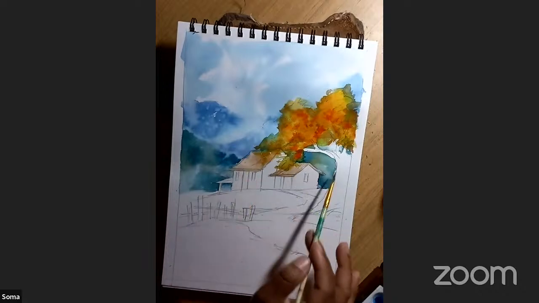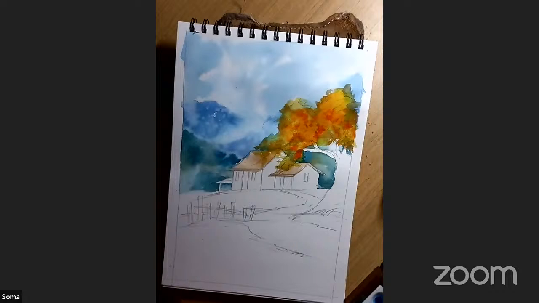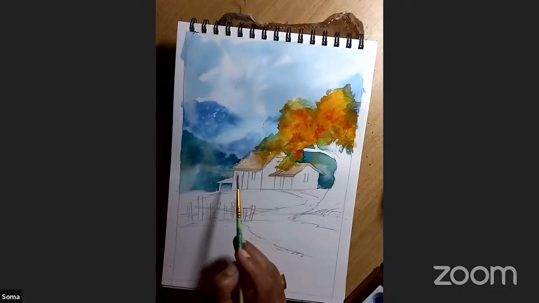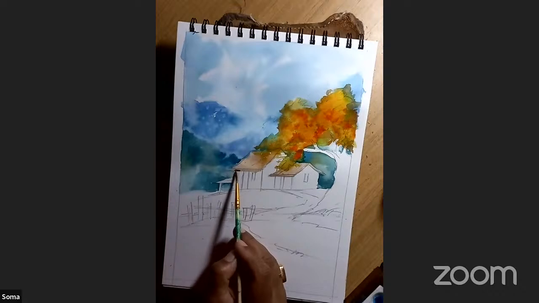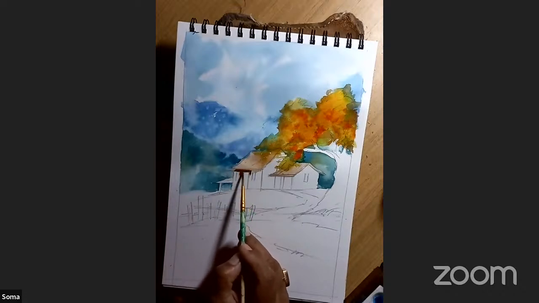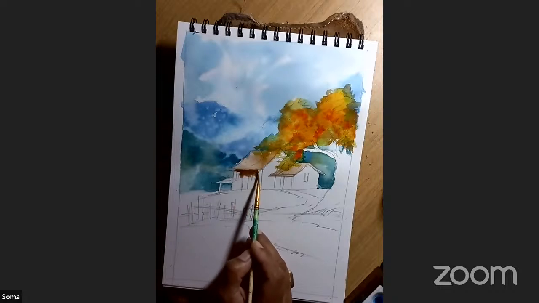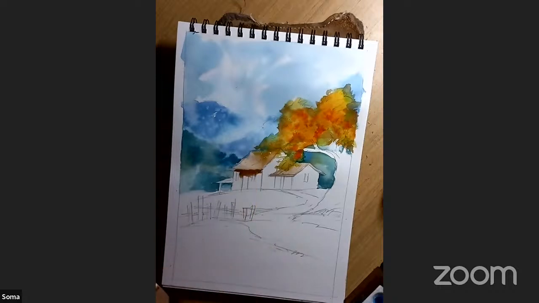Because there are so many darks now, that's why I chose this option of making the roof lighter and the walls darker. Now here I'm using a thinner brush. As I'm coming to the wall, just below the roof, the wall will be very dark. Brown.